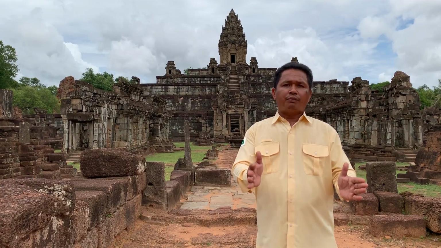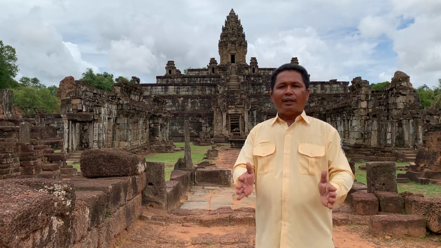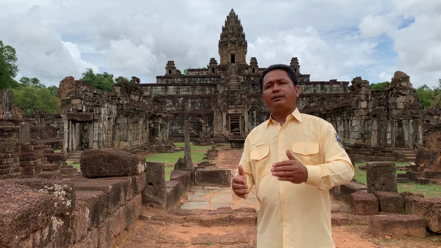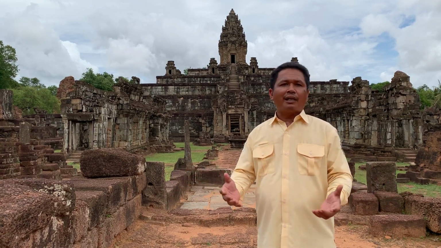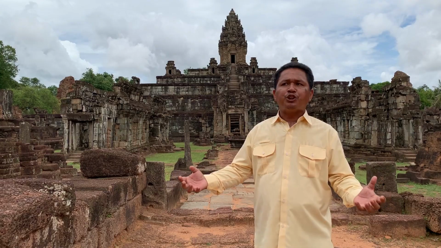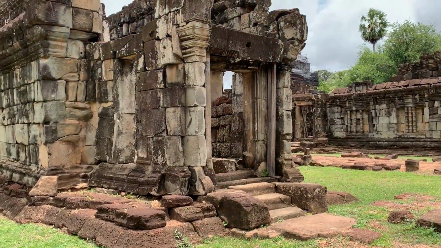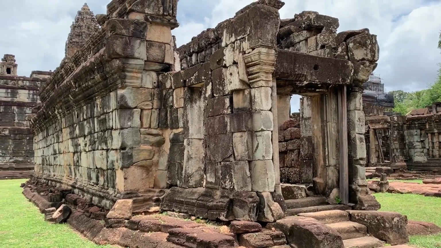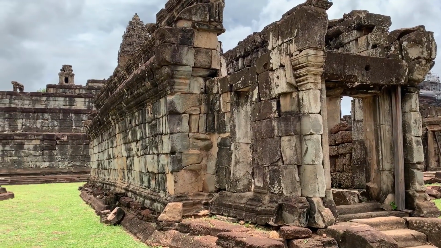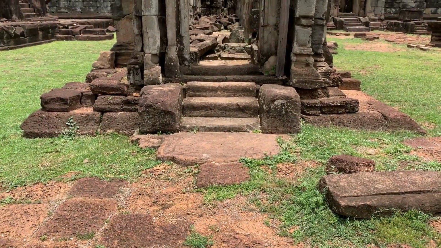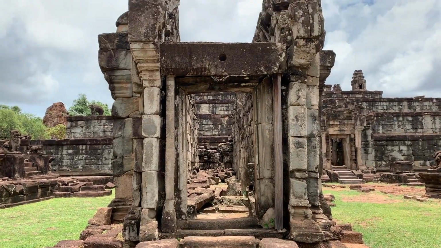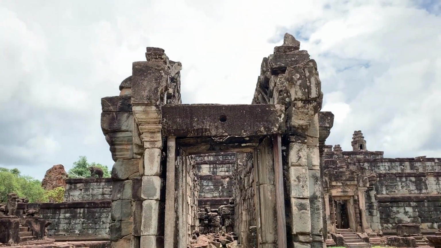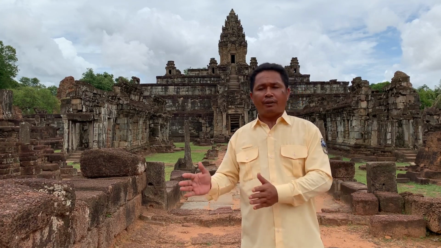Example, Mahendraparvata, Hariharalaya, Jaksatapura, Isvarapura, Lingapura. So what I mentioned above are the names of the capitals. The reason the king moved from one capital and tried to build another capital was because of religious conflict, because of civil war, etc.